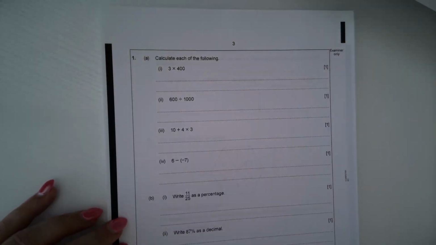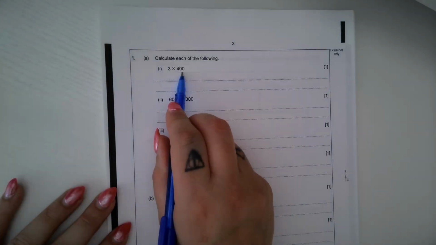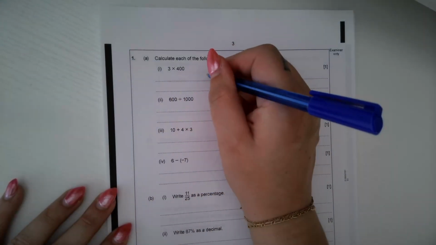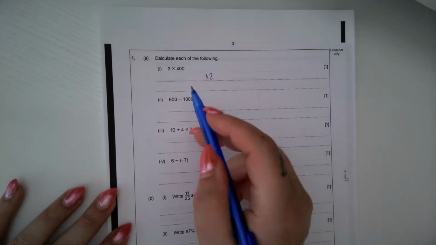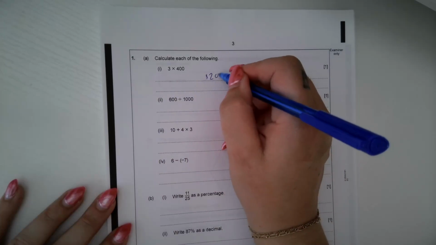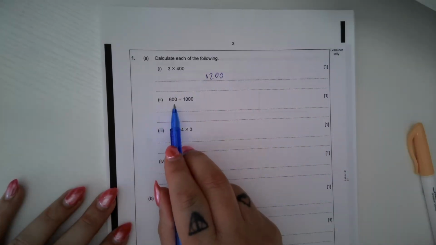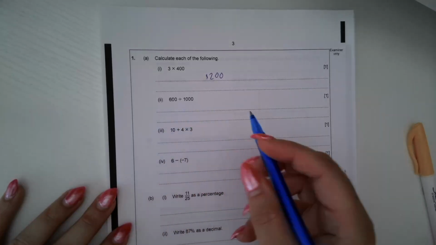Question 1a, calculate each of the following. So part 1, we're doing 3 multiplied by 400. I'm going to do 3 multiplied by 4, which is 12. And then the 400, the 2 zeros, is this multiplied by 100, which is 1,200.